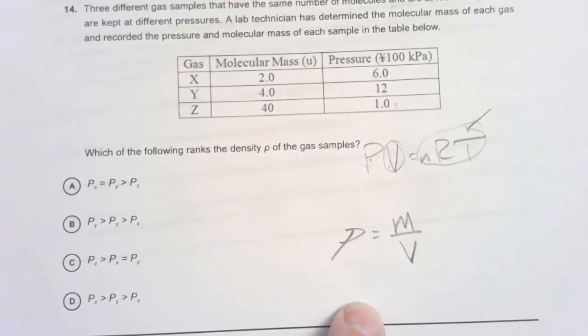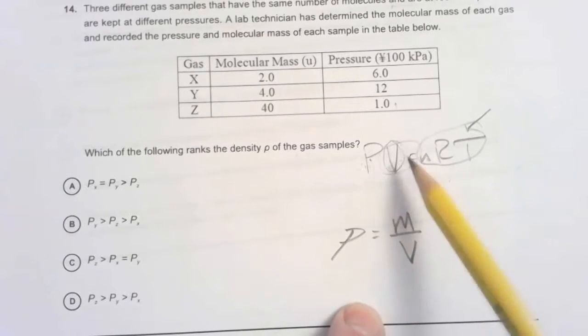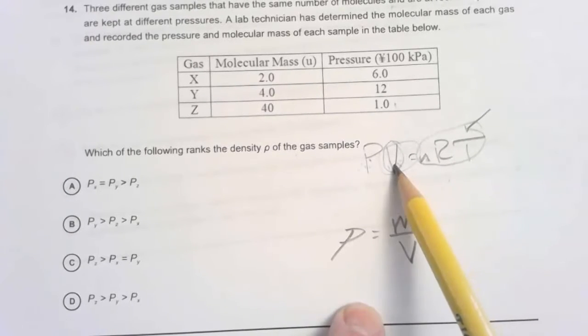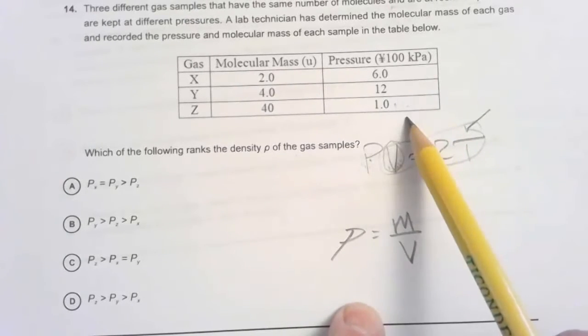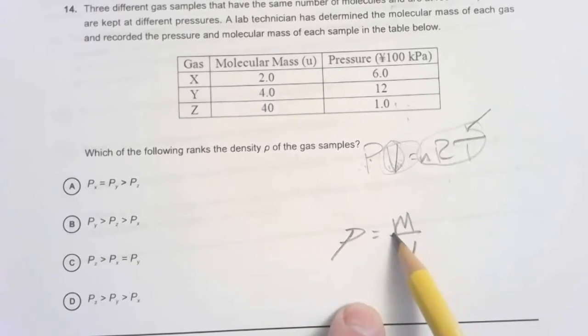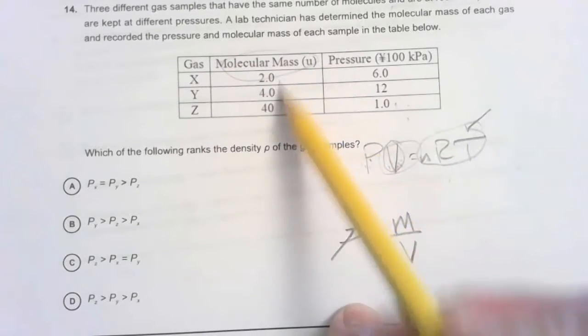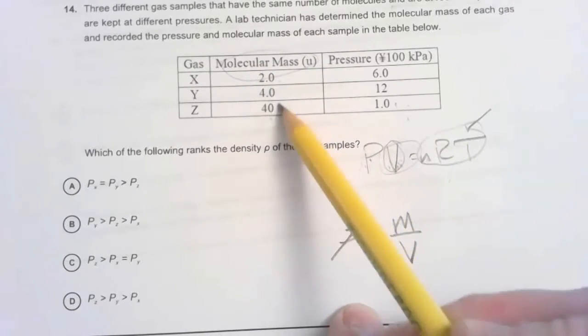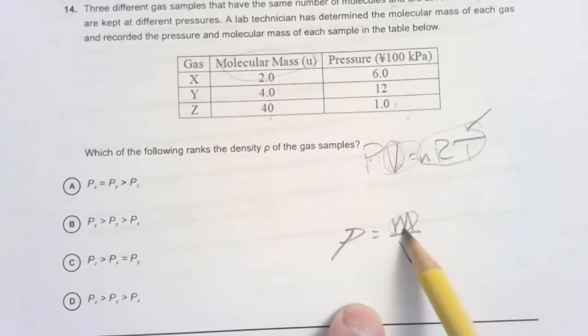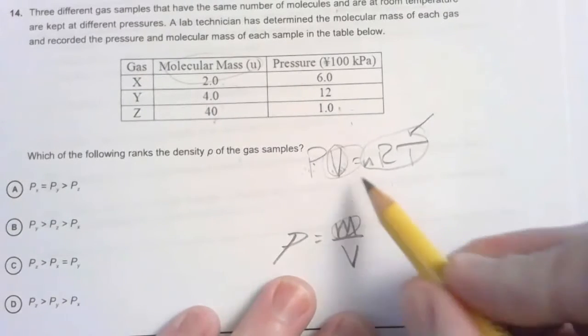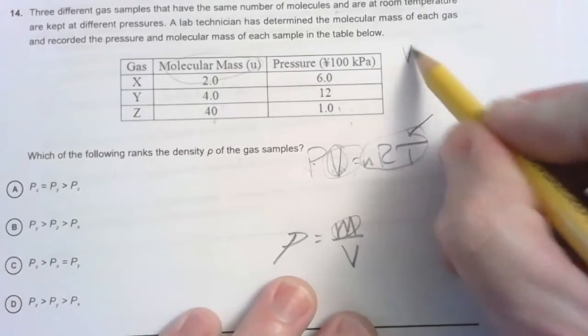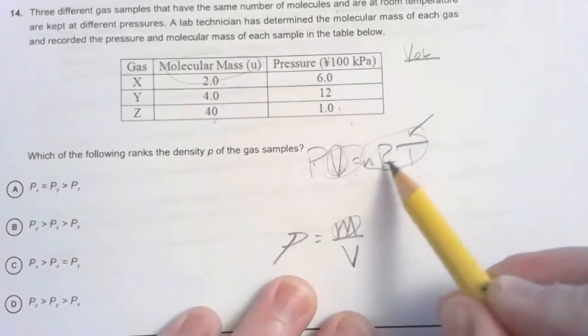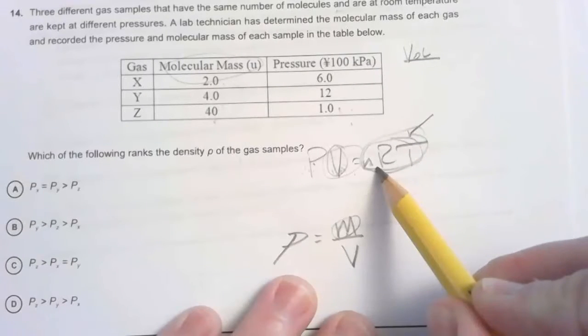So maybe, I've done this problem before, but I'm thinking I figure out what's going on with V for each one of these, and I'll use the mass as a substitute for this, and we'll see which one's bigger. So it may not be an actual unit or something, but it doesn't matter. So here, what would be the volume? So this is all constant.